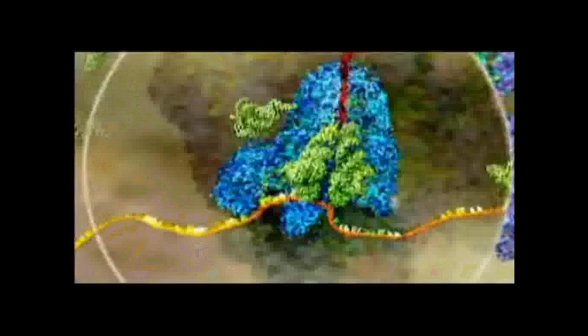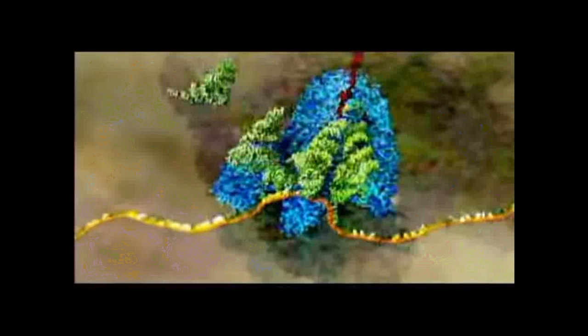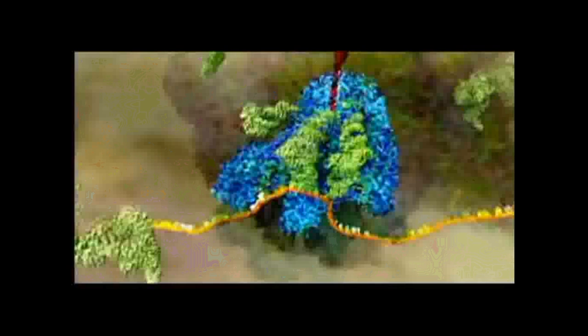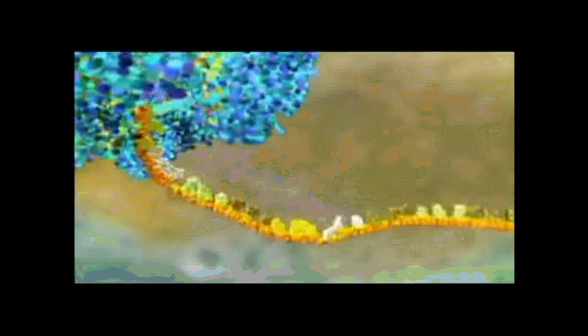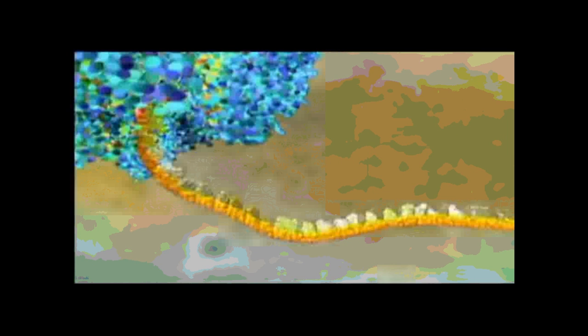Now we come to the heart of the process. Inside the ribosome, the RNA is pulled through like a tape. The code for each amino acid is read off, 3 letters at a time, and matched to 3 corresponding letters on the transfer molecule.